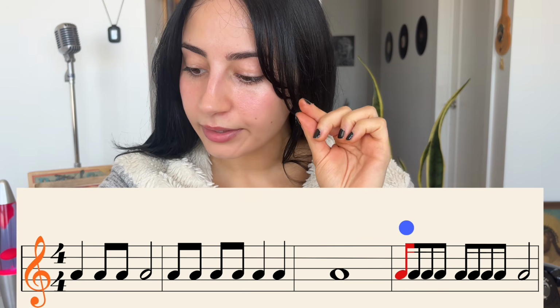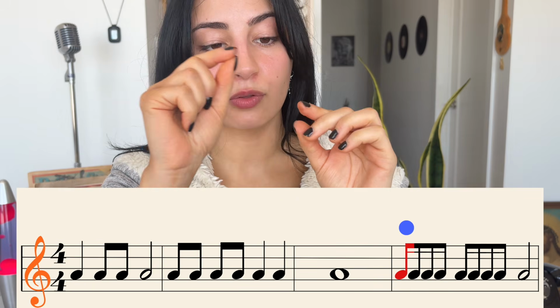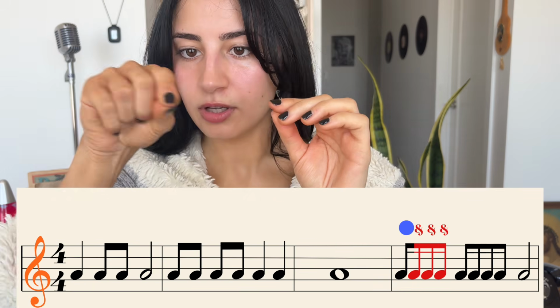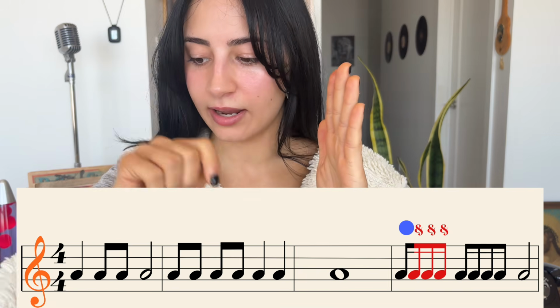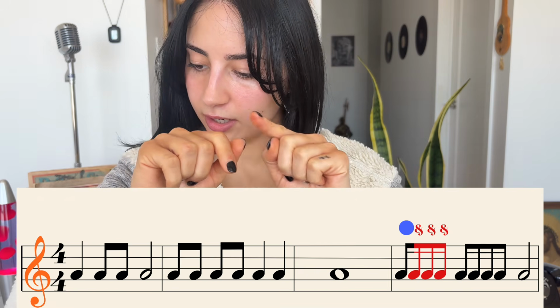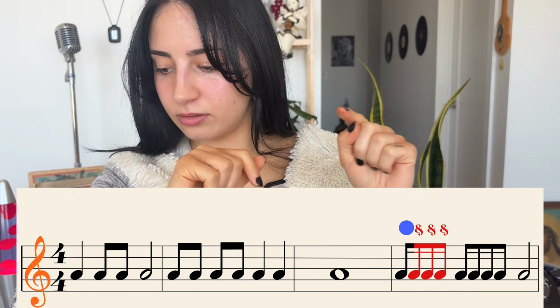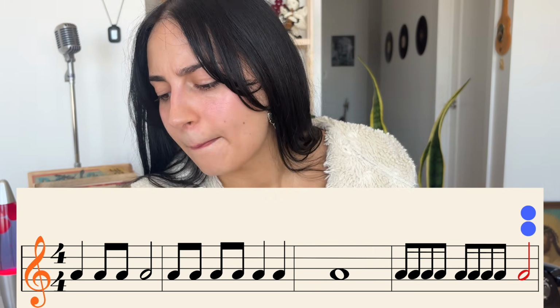And then the 3 connectors represent the ands. So the 3 ands, remember we talked about? So that's going to be 1 and, 1 and, 1 and, 1 and. And then our next group is the same thing. You just have to repeat it twice. And then our last note there is a whole note, which again spans across 2 quarter note clicks.